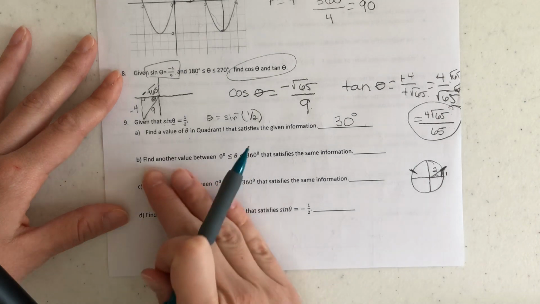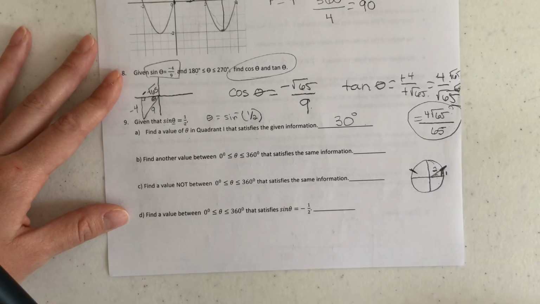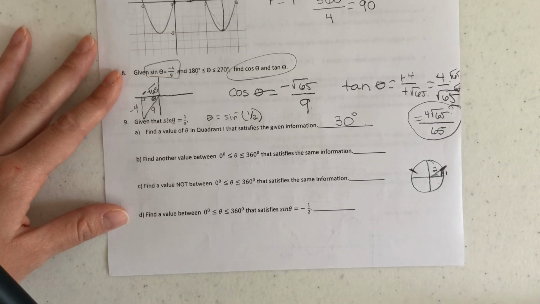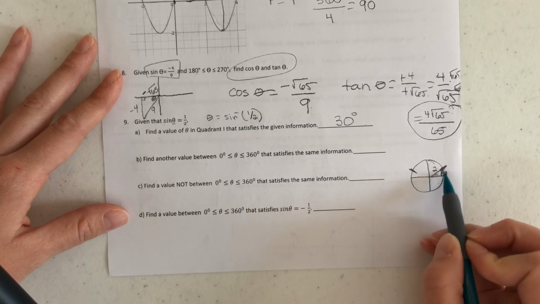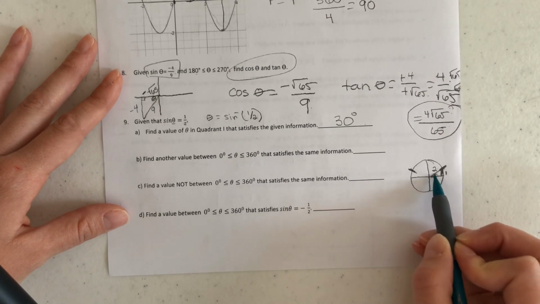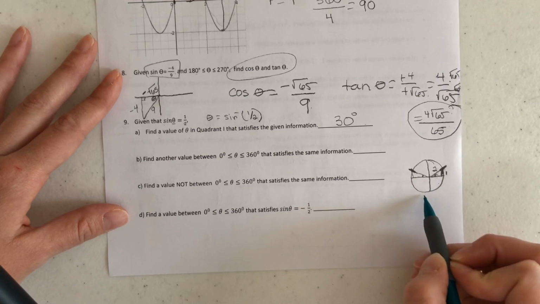So it says find another value that has that same information. Well, this is where you're going to talk about that symmetry that we started this whole thing off with. You're going to think about the circle and how it's 360 degrees and how half of it's 180 degrees, and you're going to use that picture to help you out. If the sine or the height is 1/2 here, and we drew this value over here, if this is 30 degrees, then that means that this must be 30 degrees too.